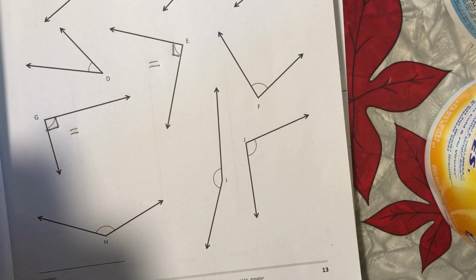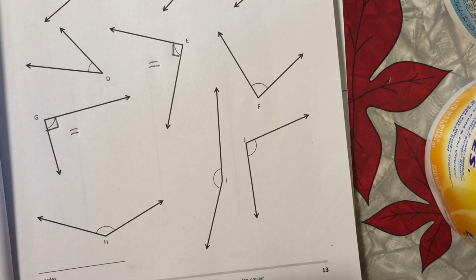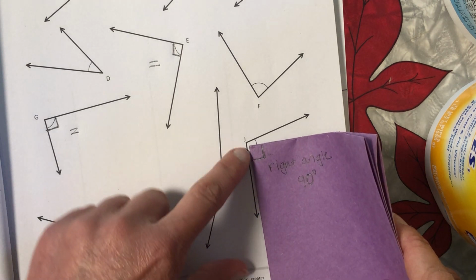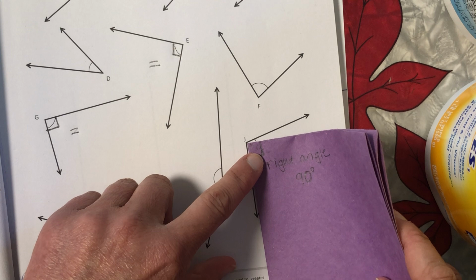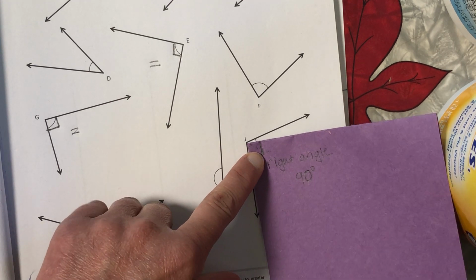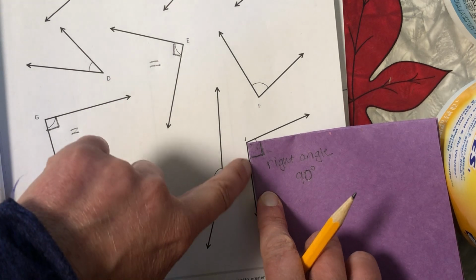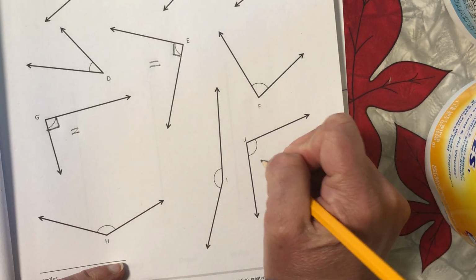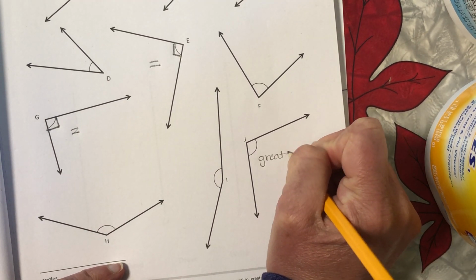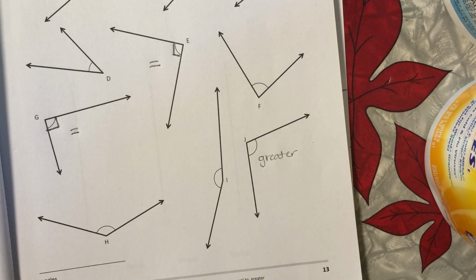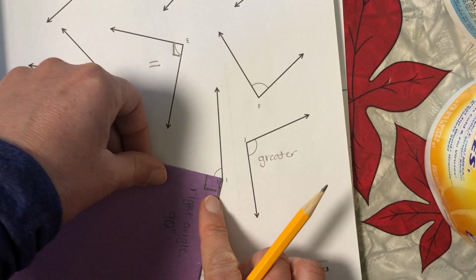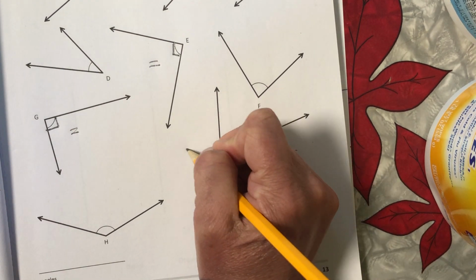J looks a lot like a right angle, and if I wasn't being really specific, I might guess that J was a right angle, but let's check just to be on the safe side. Let's take the vertex of our right angle template, match it with the vertex of angle J, line up one of our rays with our right angle template, and boy, I can see right now that angle J is greater than a right angle. Do you see any other angles that seem to be greater than right angles? If you said I, you are definitely correct. Angle I is certainly greater.